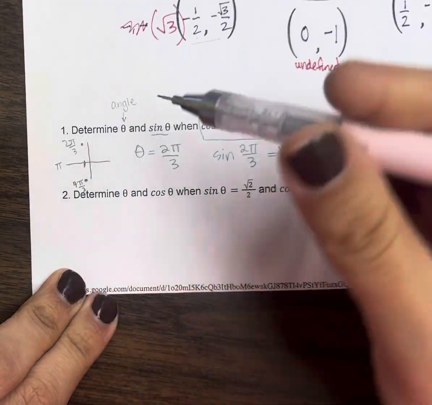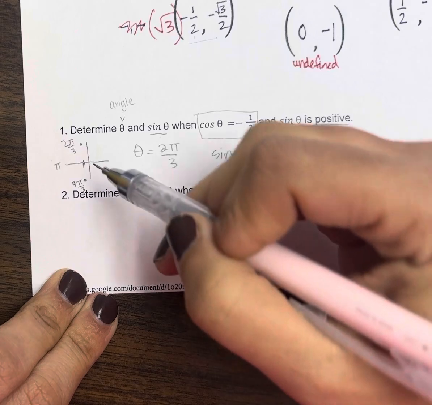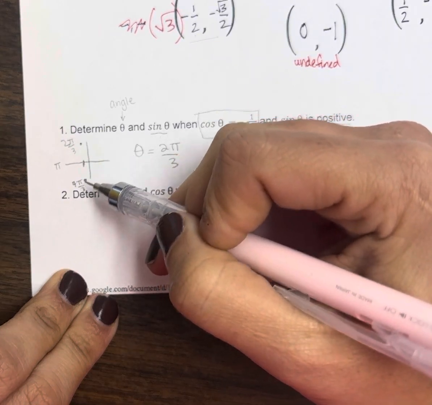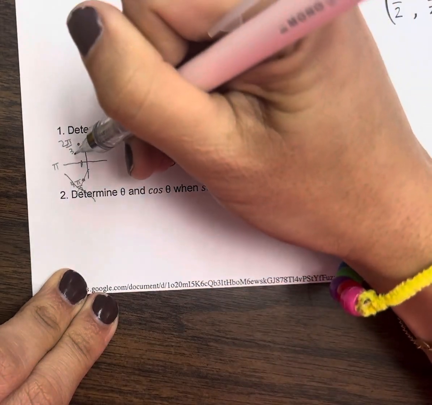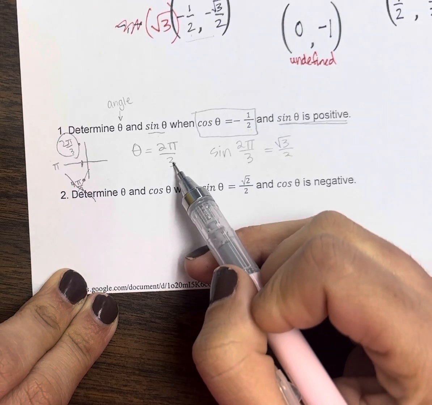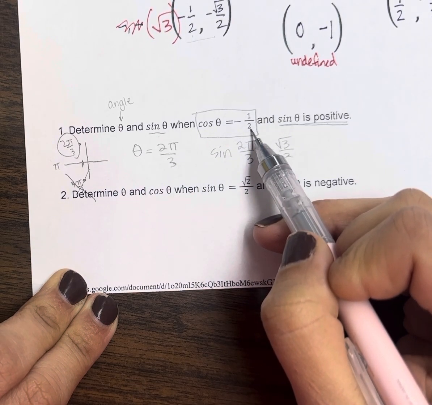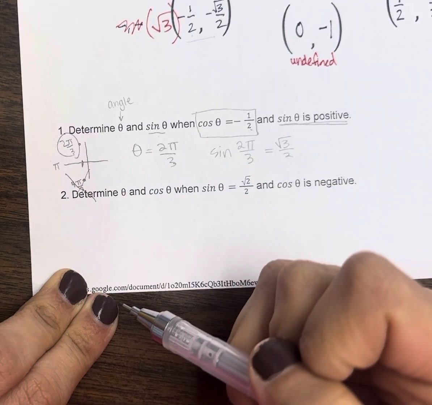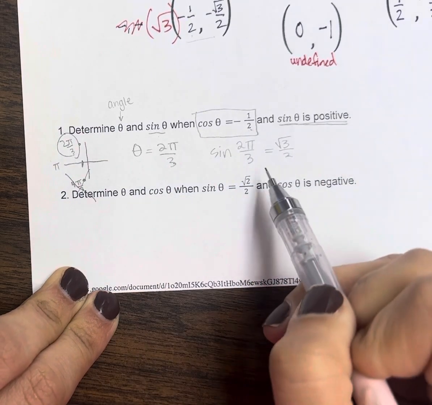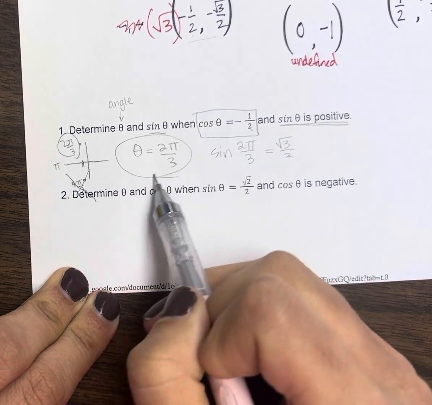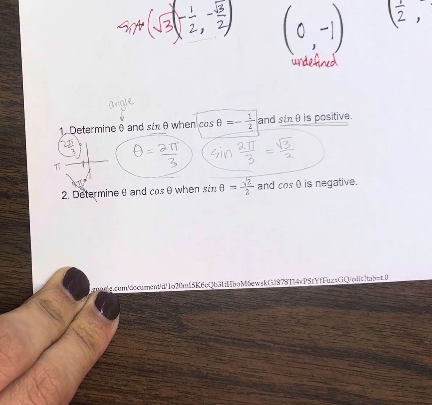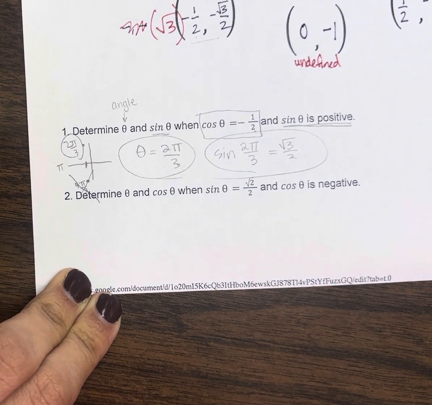This was all I needed. And then because sine is positive, I need y to be positive, not negative. So then it's 2 pi over 3. And then if that's 1/2, the other one's root 3 over 2. Okay? And it's positive because it's up. Easy peasy. Okay? I don't expect you to be able to do it as easy peasy like that for me, but I do urge you to try.